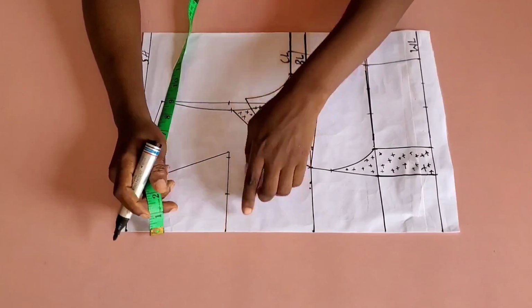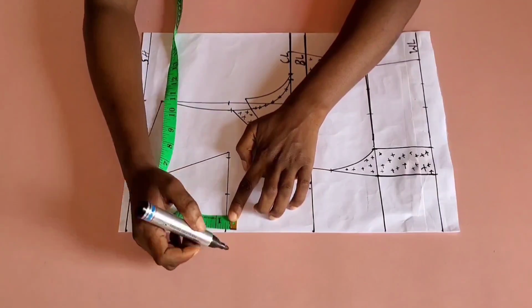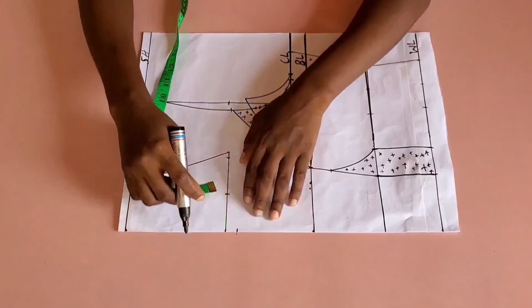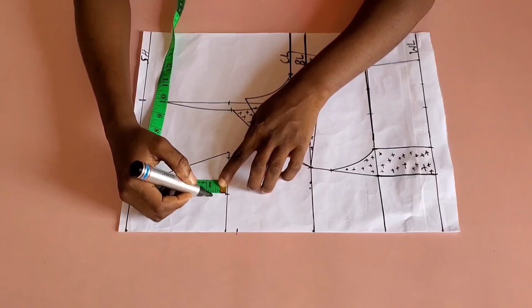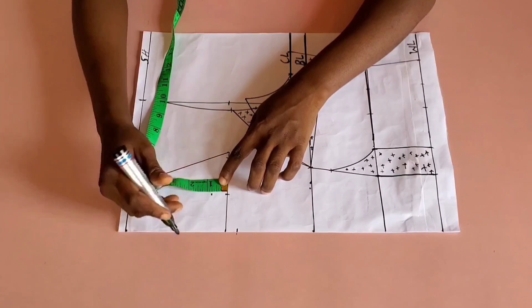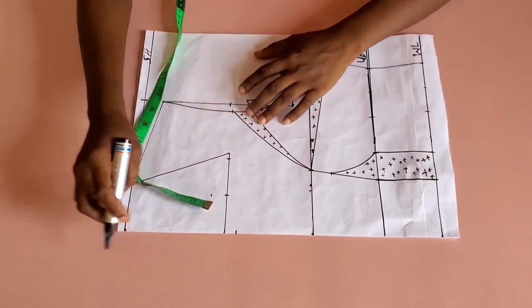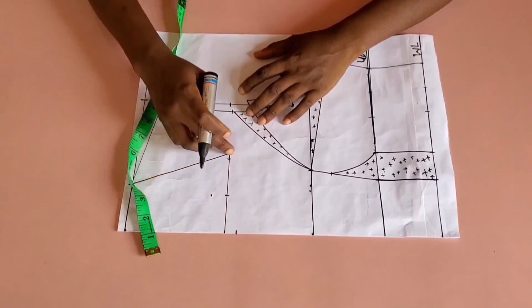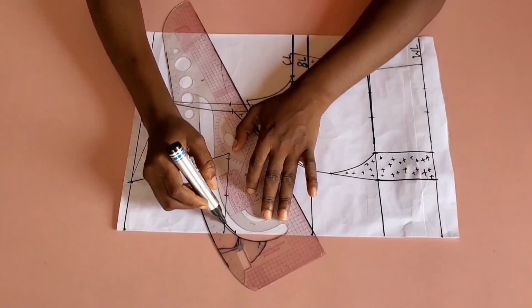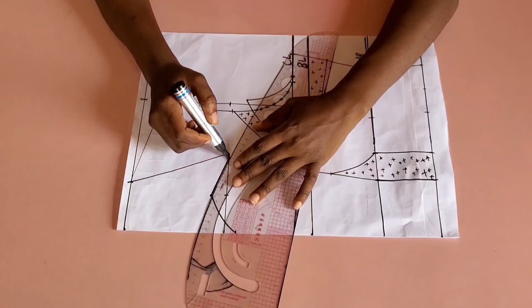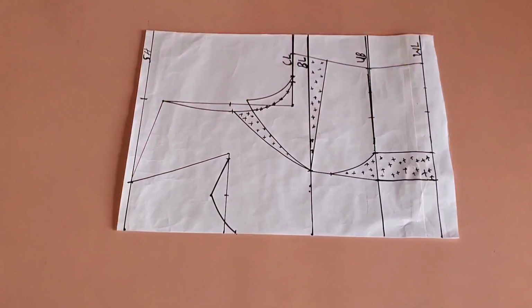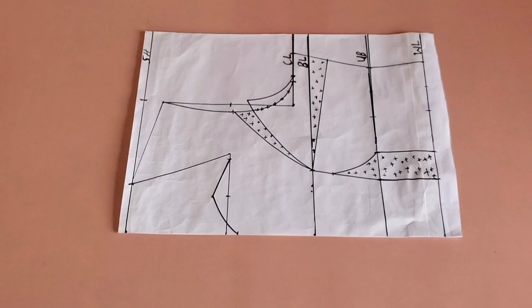Now from that line, go down by half of an inch, and from that point go up by 3/4 of an inch, or you can just make use of 1 inch, depends on how high you want that part. Then you connect the points together this way. And this is all for the drafting of this front piece.